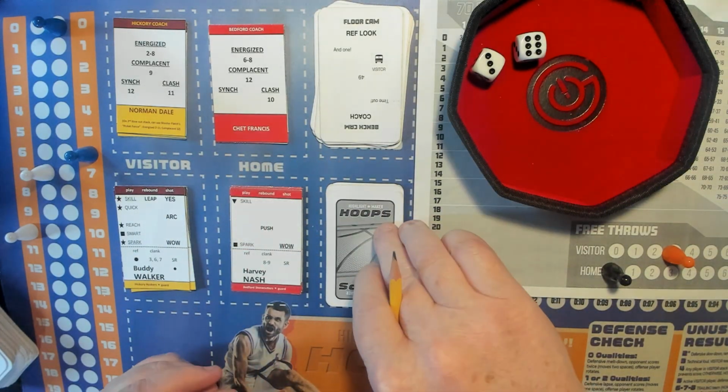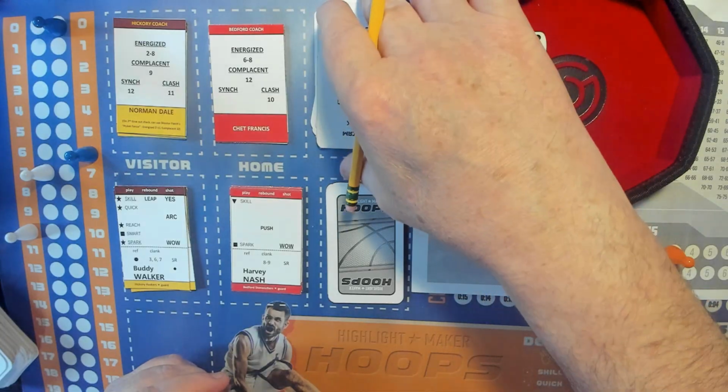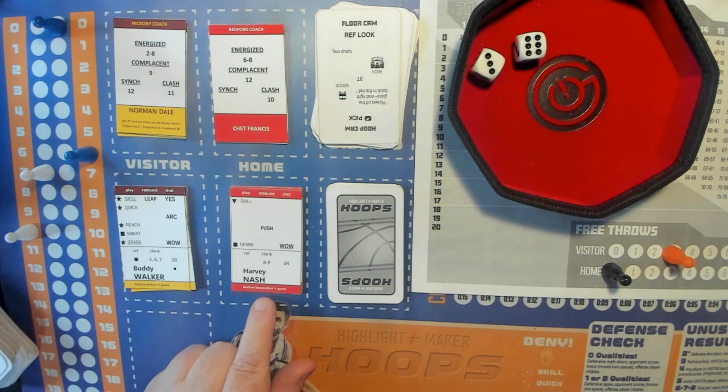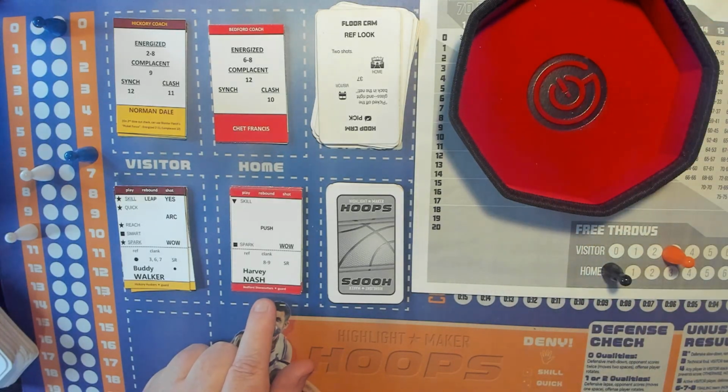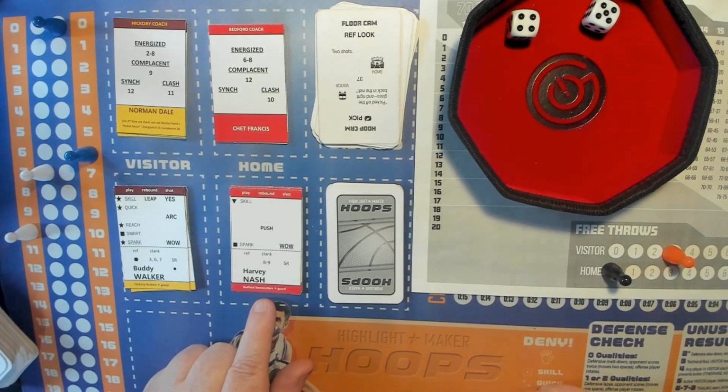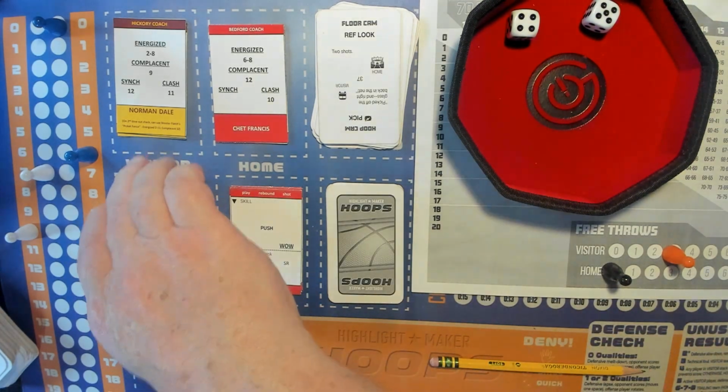Buddy Walker and Harvey Nash. Another rough look, 2 shots, this time to the home team. So Nash is going to get a couple free throws. Clinks on just an 8 or a 9. Missed it. Missed the first and missed the second. Holy smokes. Alright.